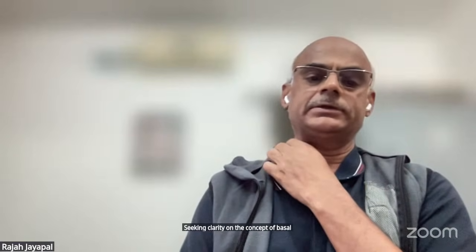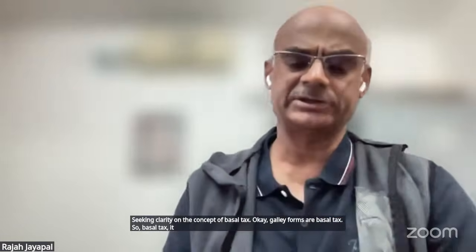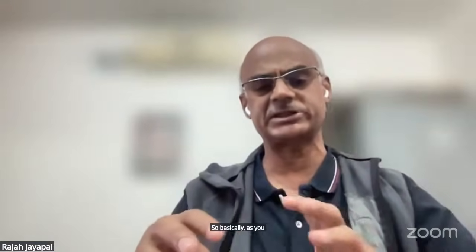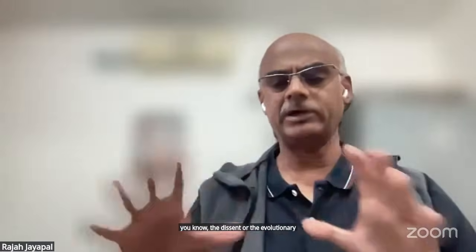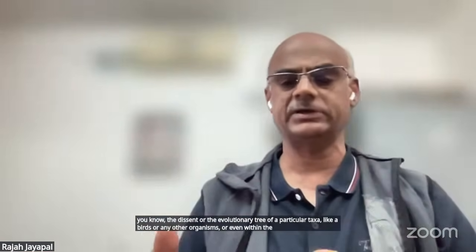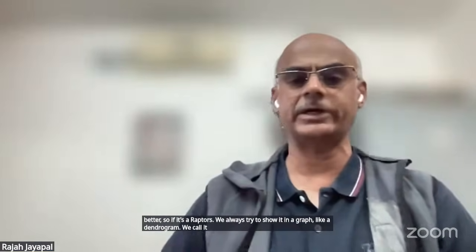Seeking clarity on the concept of basal taxa. Okay, galliforms are basal taxa. So basal taxa is a very simple concept, just as the term says. As you would have seen from the slide, the descent or the evolutionary tree of a particular taxon, like birds or any other organisms, or even within the birds, waders or raptors, we always try to show it in a graph, like a dendrogram. We call it a dendrogram, right?